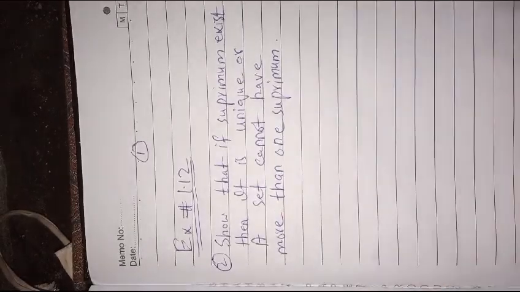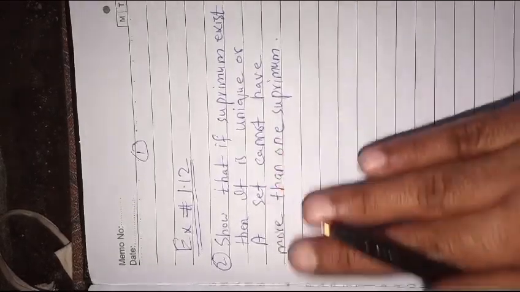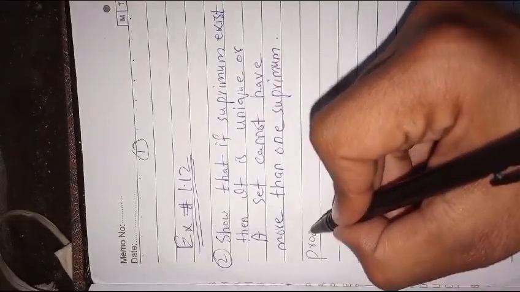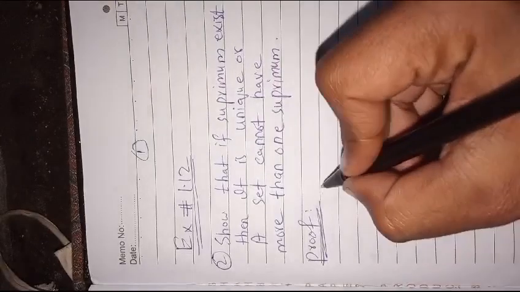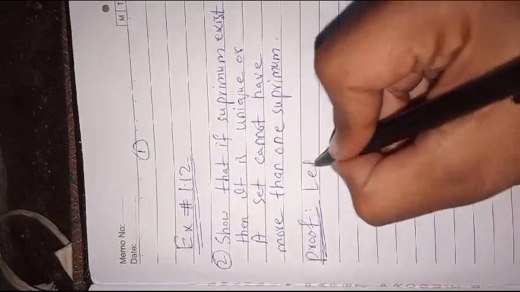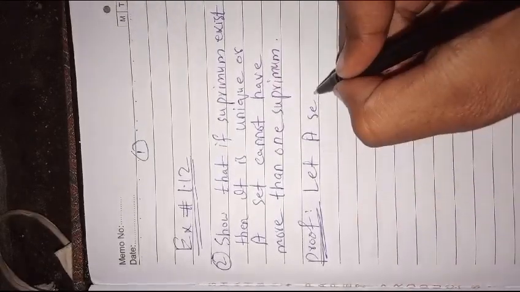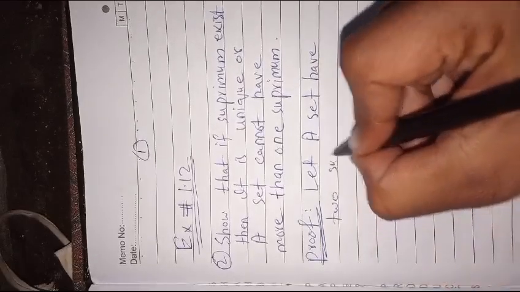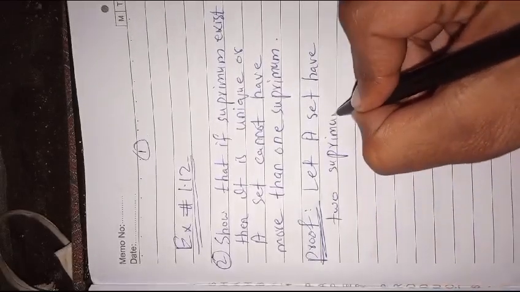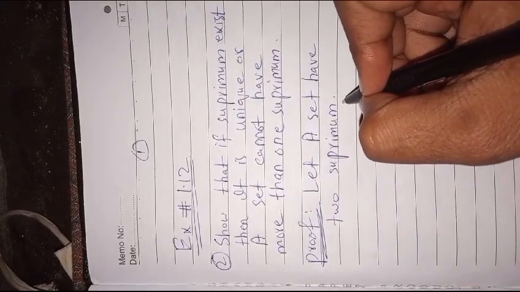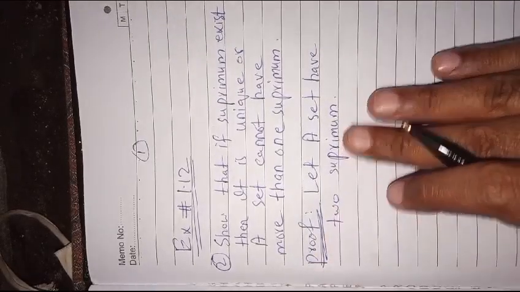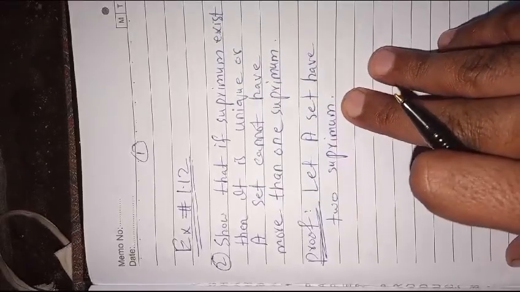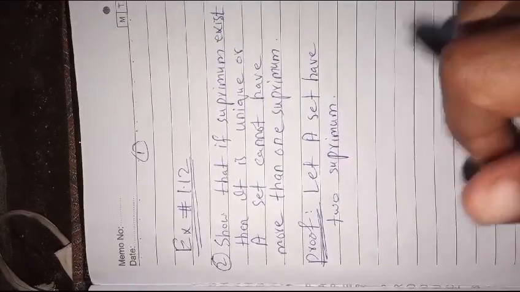Now we will use the contradiction method, where we suppose the contrary of the fact. So we suppose that a set can have two supremum.